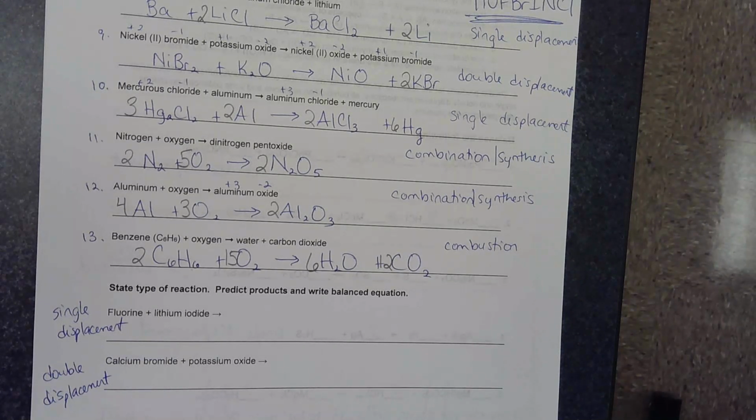And what type of element is fluorine? Guys, be with me. If you're here today, be with me. What type of element is fluorine? Metal or non-metal? It's a non-metal. So lithium is what type of element? Metal. Iodide is a non-metal.